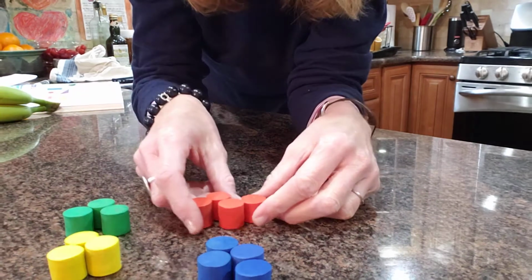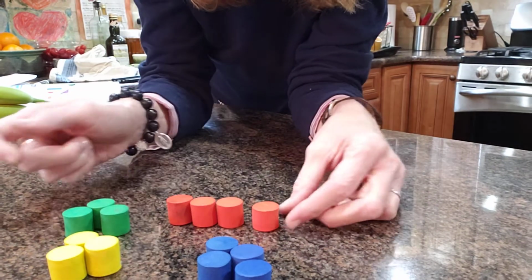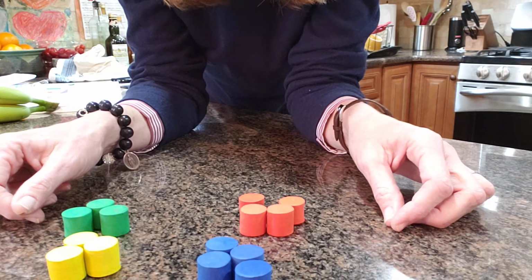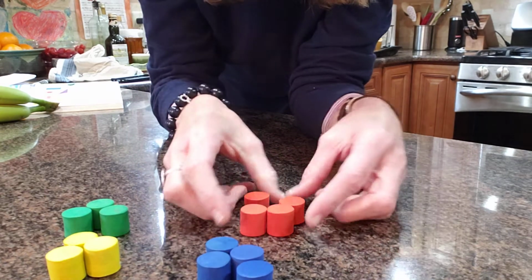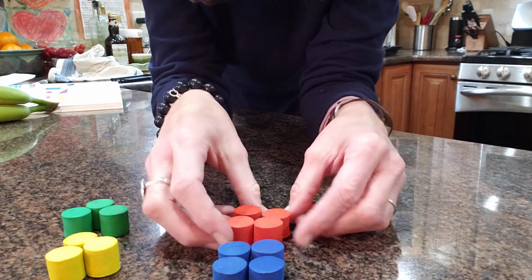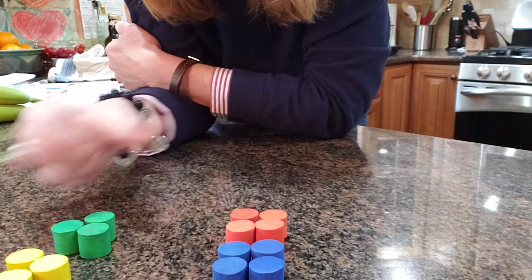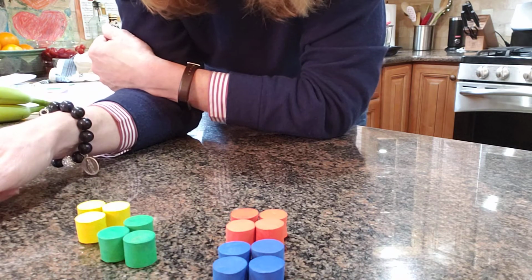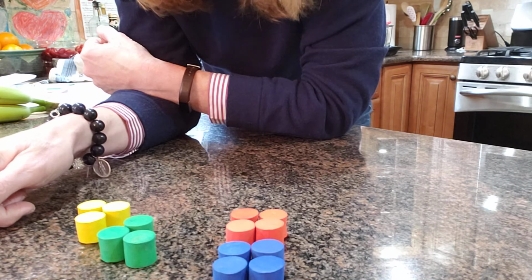They're not the same color, but they do share the same count. Let's take a look at the reds. Let's count them. 1, 2, 3, 4. Do I have another group that has 4 in it? Yes, I do. I have the blue group. 1, 2, 3, 4. So I could put the blue and the red together, even though they're different colors, because they have the same count. And I can do the same thing with the yellow and the green. They both have 3, so that's what makes their groups alike.